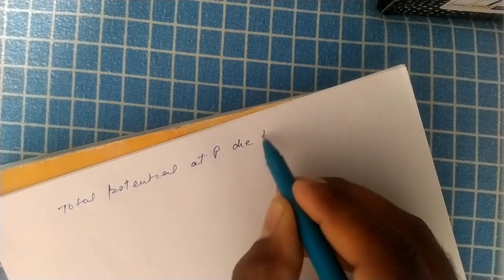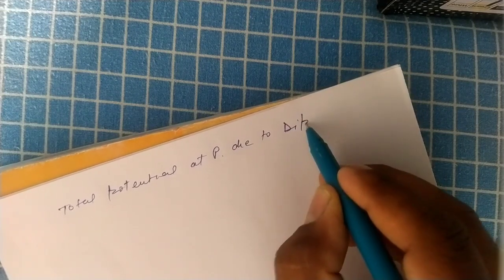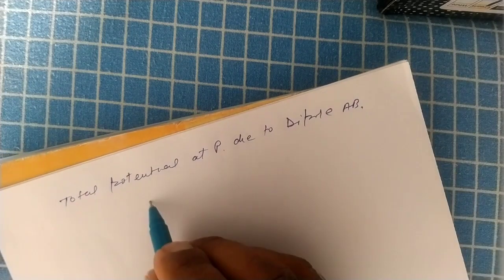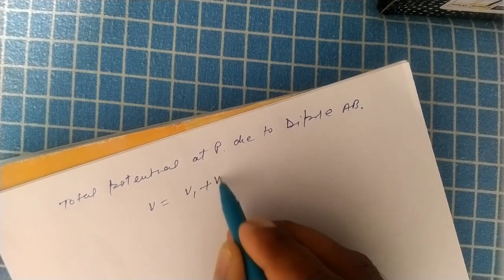Now we can find the total potential at point P due to dipole AB, V is equal to V1 plus V2.